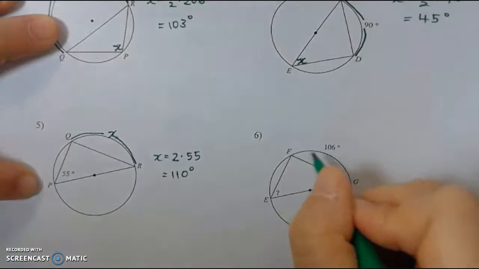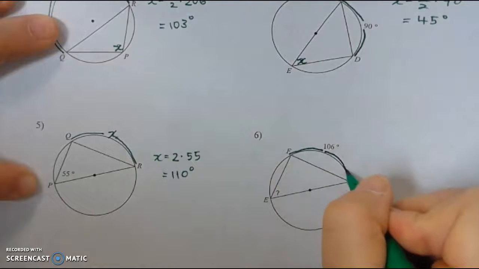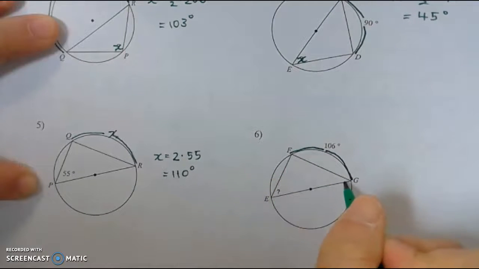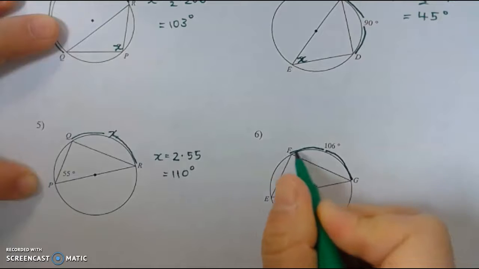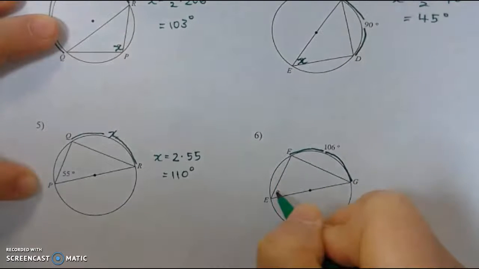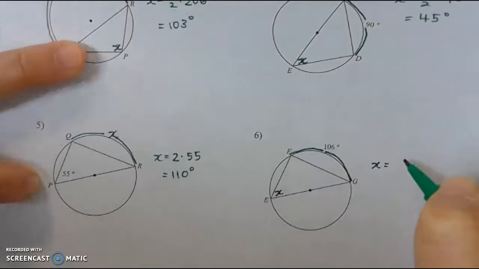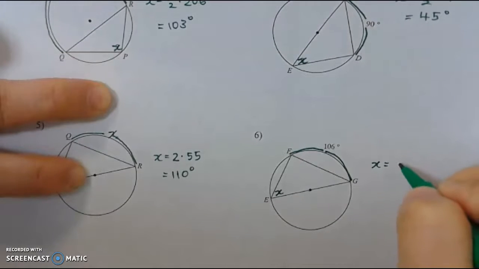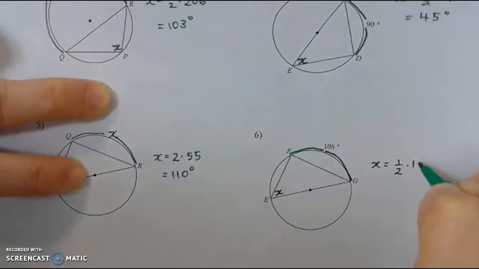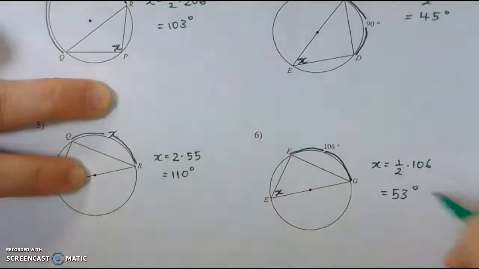Next, this time we are given this arc measure, arc FG, to be 106 degrees, and angle FEG is an inscribed angle intercepted by arc FG. So if I call this X, X is going to be equal to half of 106 degrees, and that's going to be 53 degrees.